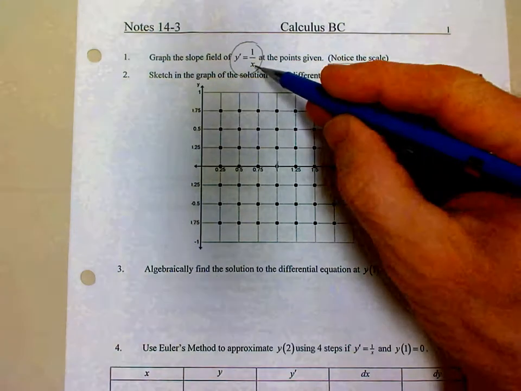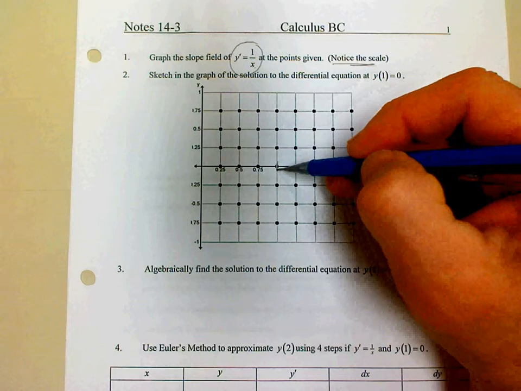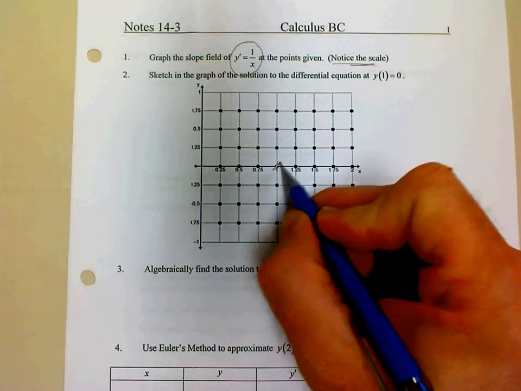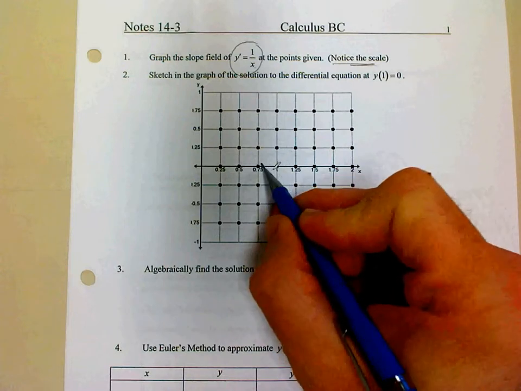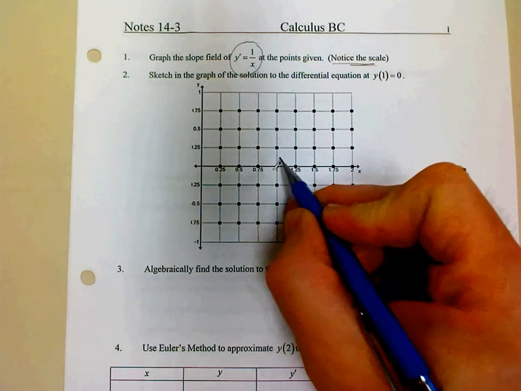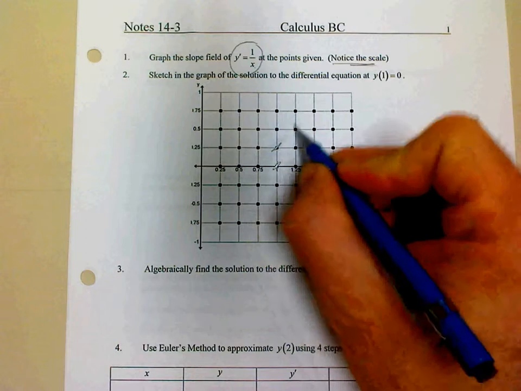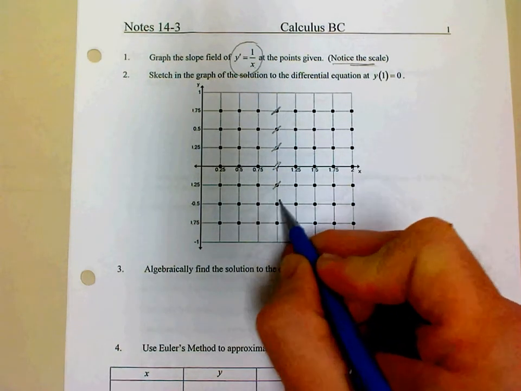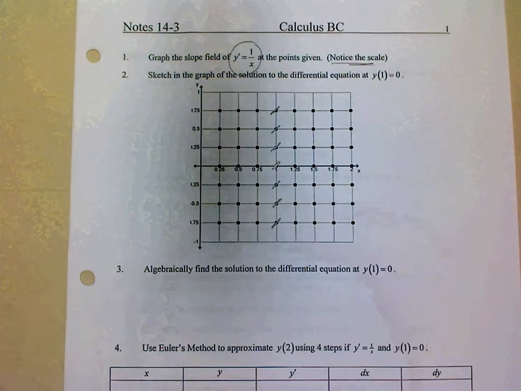So let's just start with the easy one. When x equals 1, 1 divided by 1 gives us a slope of 1. So let's go ahead and do our little tick marks here with the slope of 1. It's going to look something like these. Just fill all these in at about the same slope.